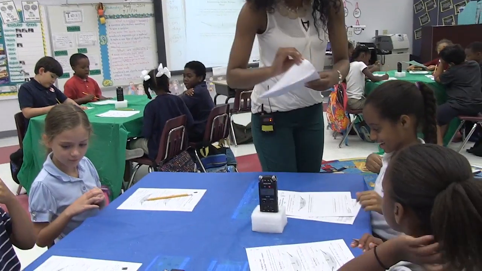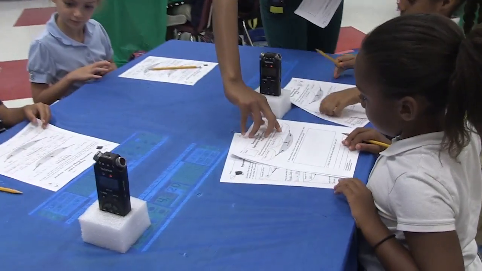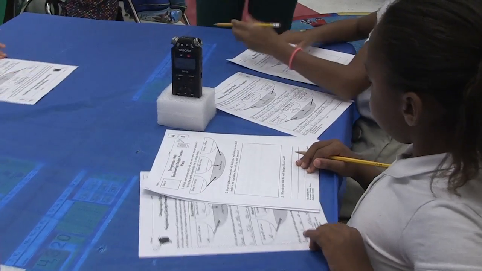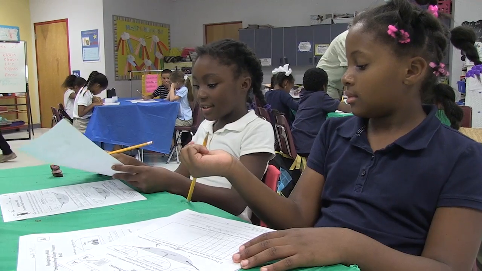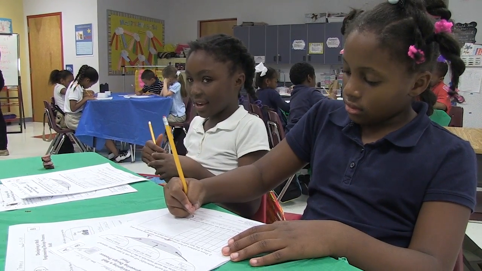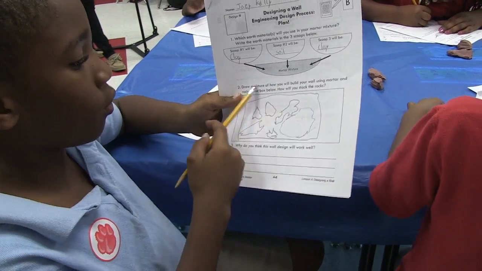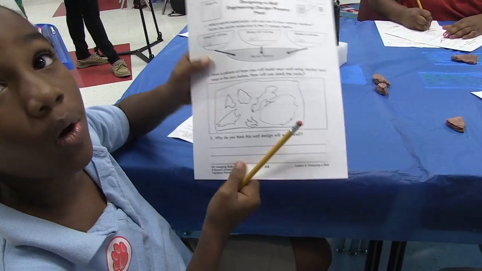Amazing. All right, so pick one of the mixtures that you think is best, design number 1, and then you're going to write the earth materials that you chose for your mixture. I did clay, sand, and soil. It's going to be tall and it's going to block the outside so the bugs can't get in. I did rocks, and the mortar is all around them so it can stick on the wall.